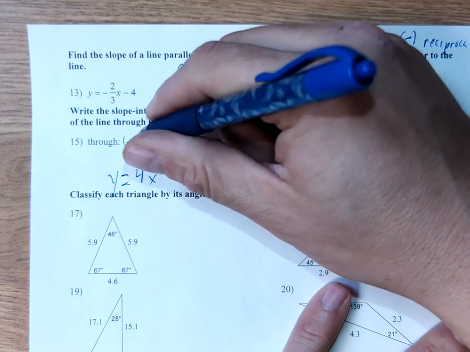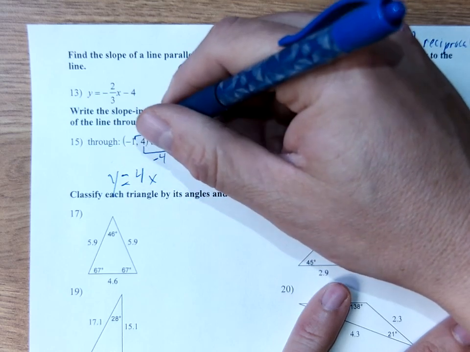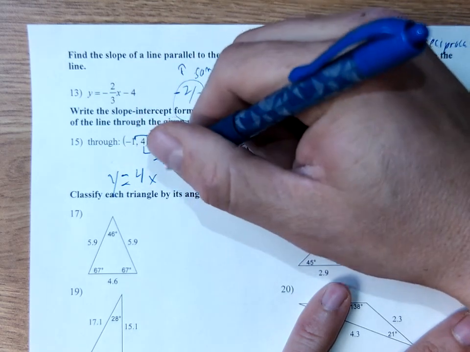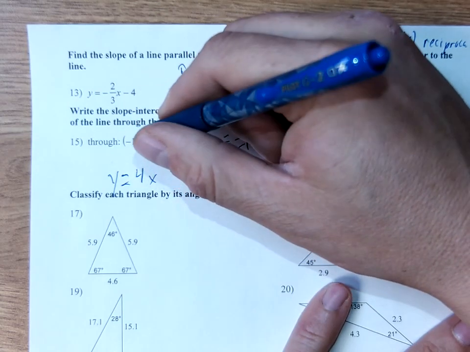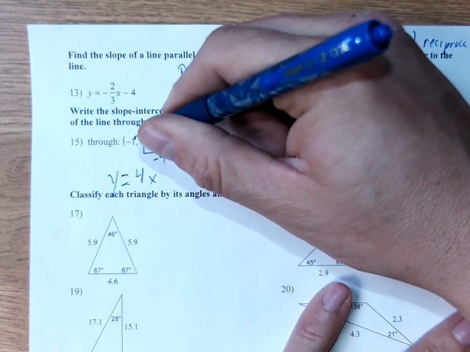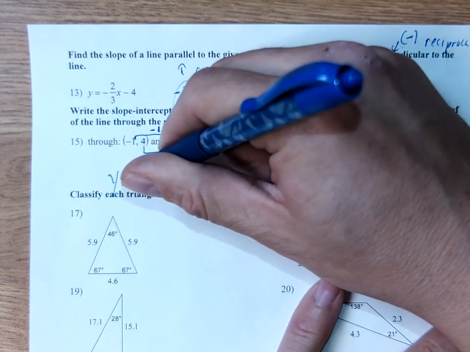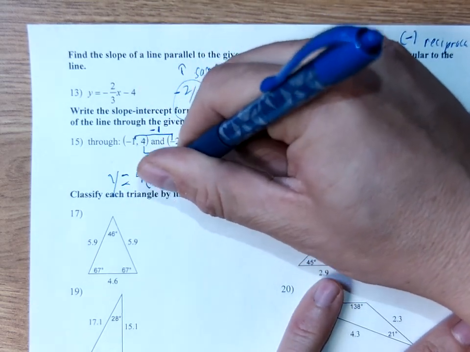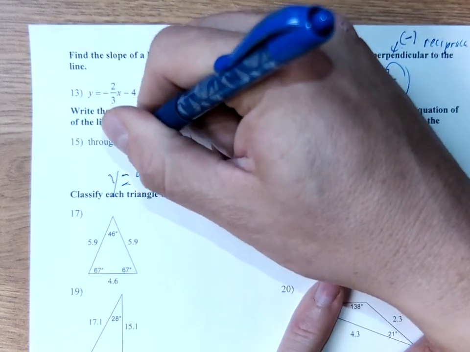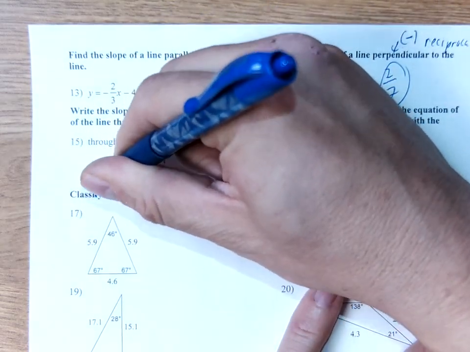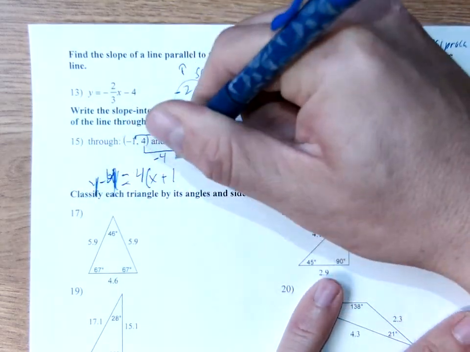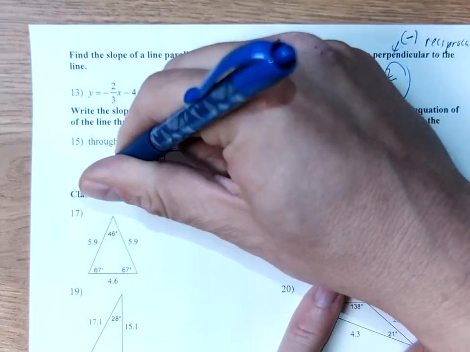So I'll need to use one of these 2 points to find the y-intercept. So what I can do here is I can put this one in for y1 and this one in for x1. And I'll have point slope form. So I should do y minus 4 actually, instead of y equals. I should do y minus 4 equal to 4 times the quantity x plus 1.